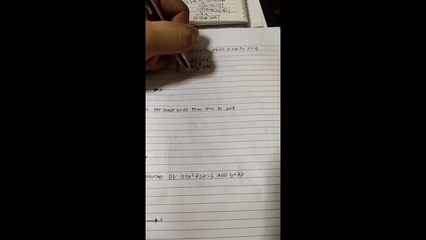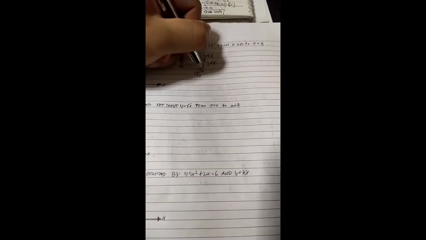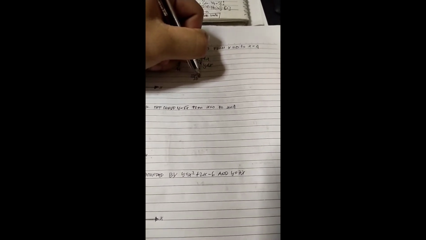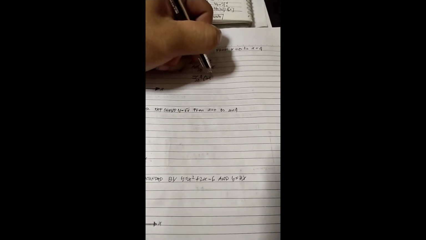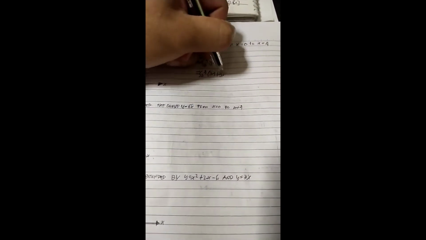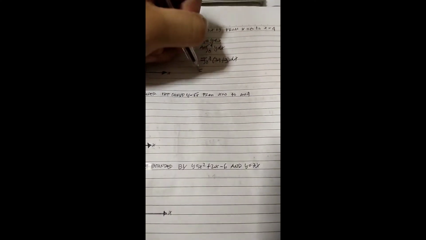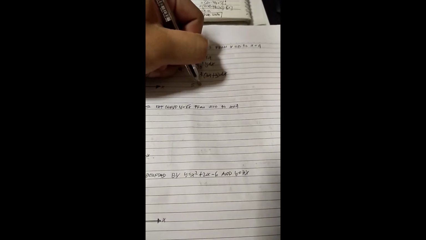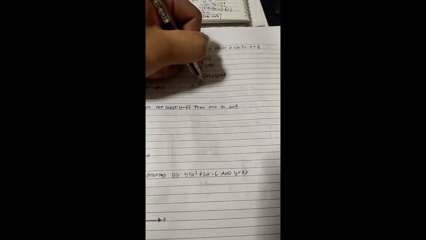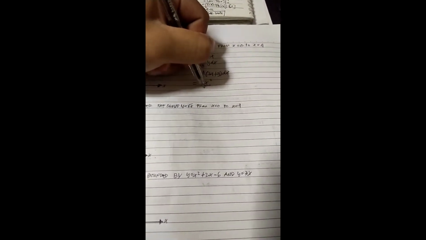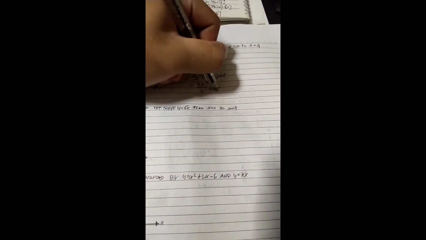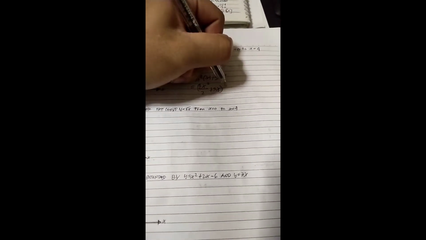Our y is 3x plus 3, so the integral from 0 to 4 of (3x plus 3) dx, which is equal to 3x squared over 2 plus 3x, from 0 to 4.